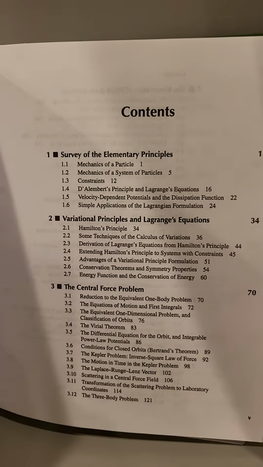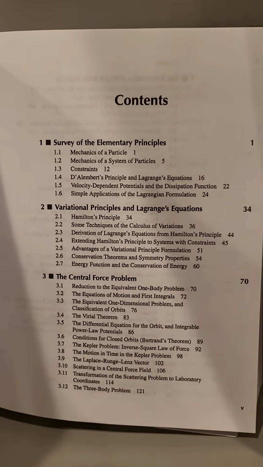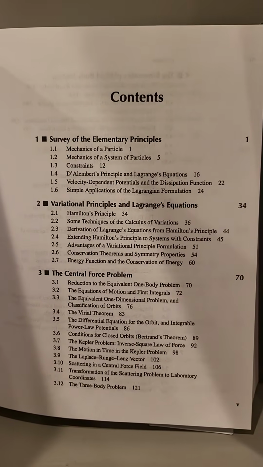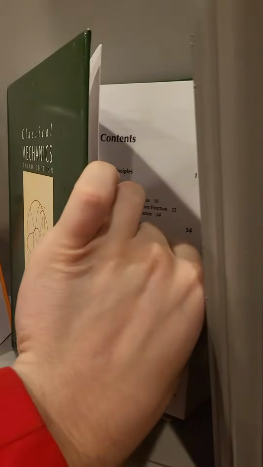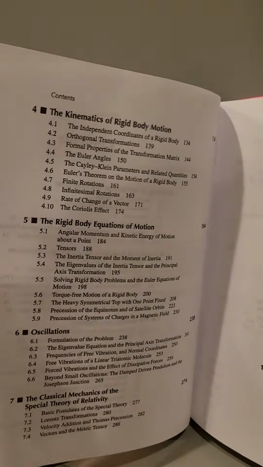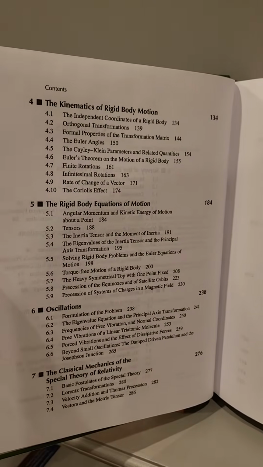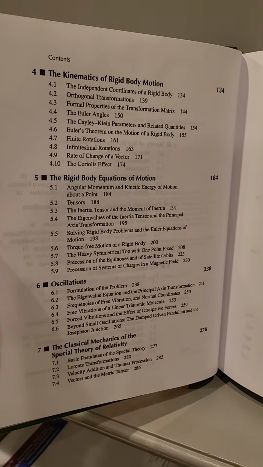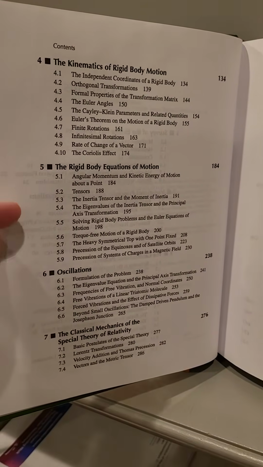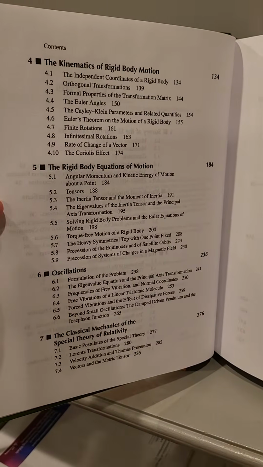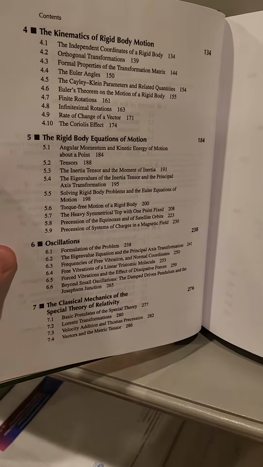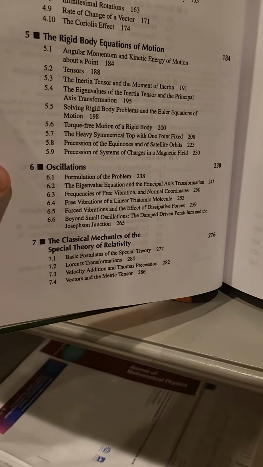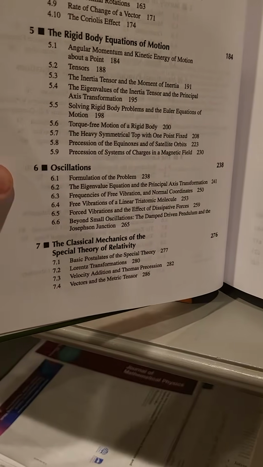We have Chapter 1, Survey of Elementary Principles. Chapter 2, Variational Principles and Lagrange's Equations. Chapter 3, The Central Force Problem. Chapter 4, The Kinematics of Rigid Body Motion. Chapter 5, The Rigid Body Equations of Motion. This is wonderful because there's a ton of material on rigid body motion compared to Arnold here. Chapter 6 is Oscillations. Chapter 7, The Classical Mechanics of the Special Theory of Relativity.